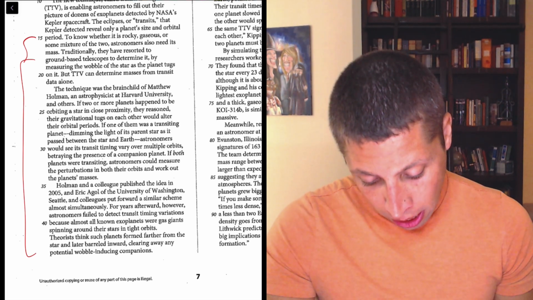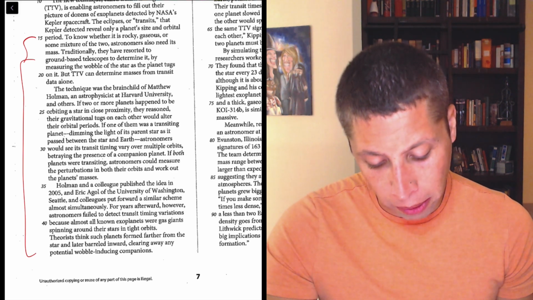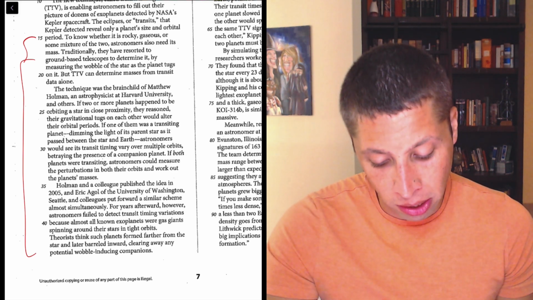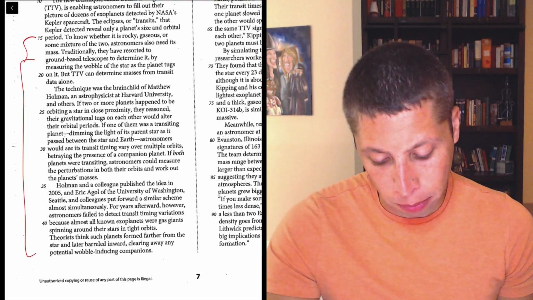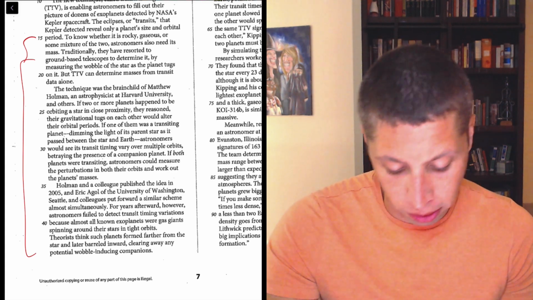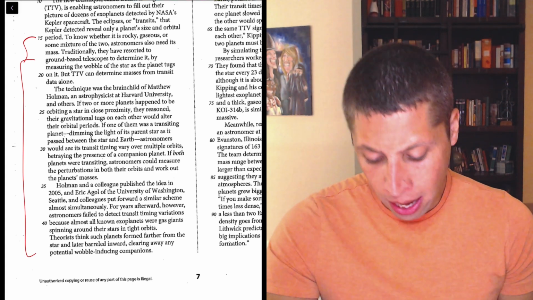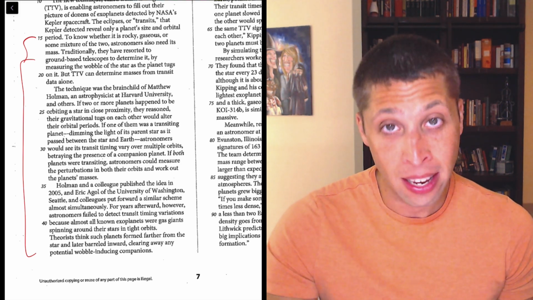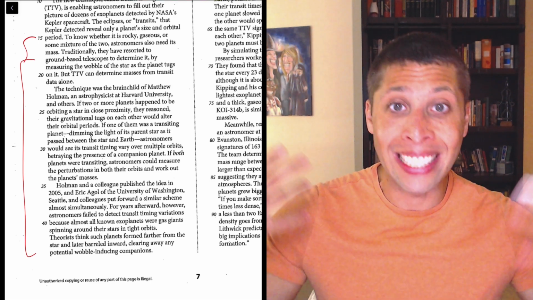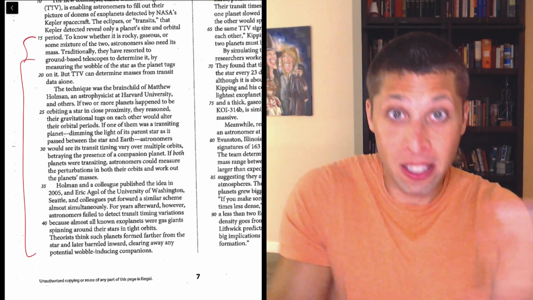So let's keep reading. The technique was the brainchild of Matthew Holman, an astrophysicist at Harvard University, and others. If two or more planets happen to be orbiting a star in close proximity, they reasoned, their gravitational tugs on each other would alter their orbital periods. If one of them was a transiting planet, dimming the light of its star that passed through the star on the Earth, astronomers would see its transiting time vary over multiple orbits, betraying the presence of a companion planet. If both planets were transiting, astronomers could measure the perturbations in both their orbits and work out the planets' masses. I'm reading so fast because I know this is not telling me something difficult about the process. It's telling me just that this is the process.